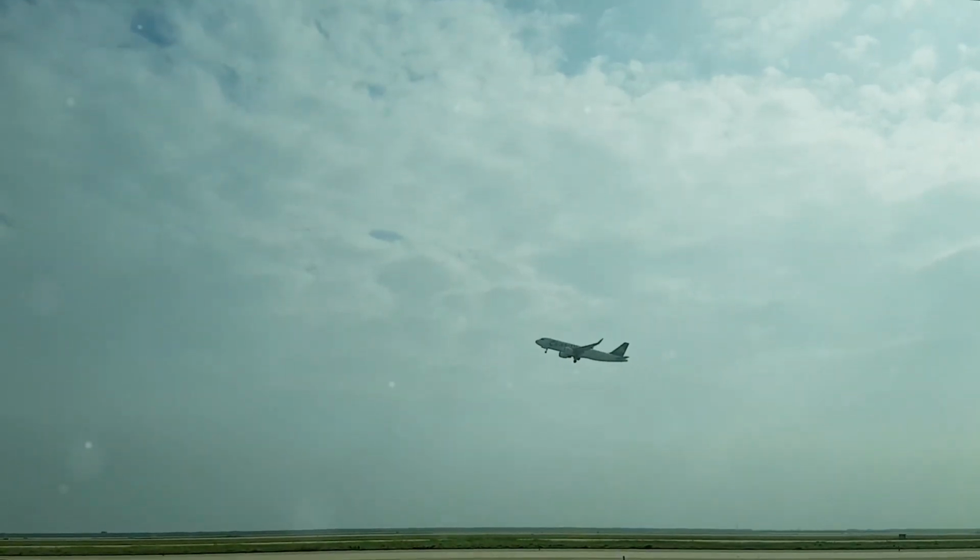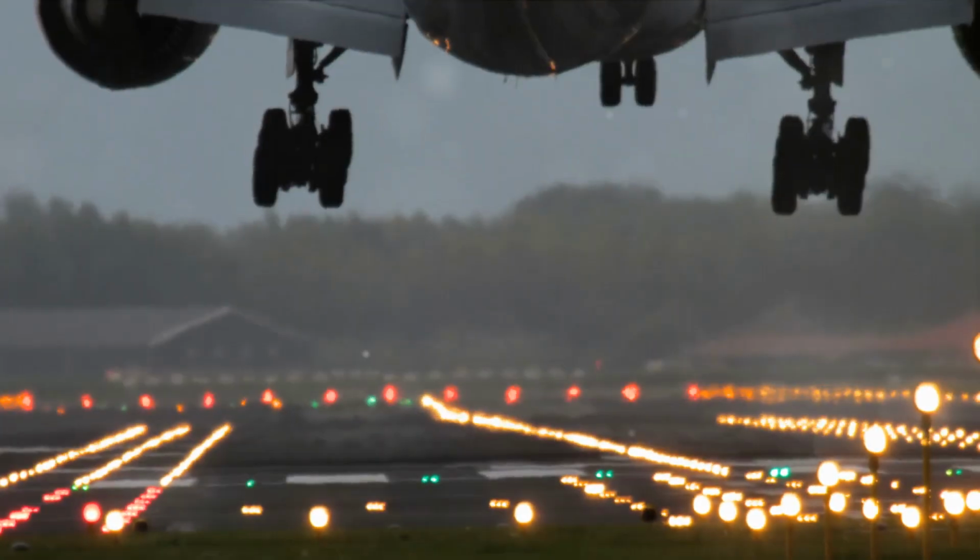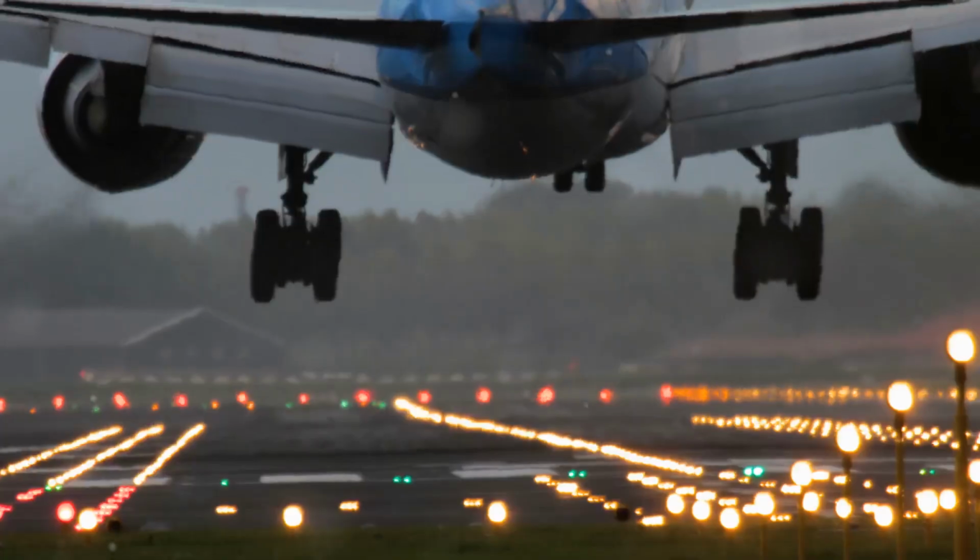But what goes up must come down. Let's talk about landing. Landing an airplane is often seen as the trickiest part of a flight. But don't worry, we'll break it down.